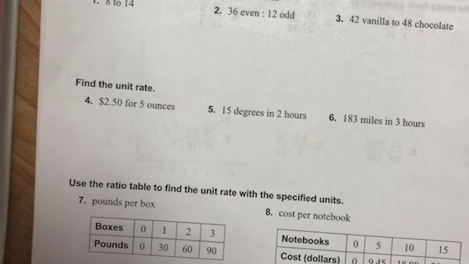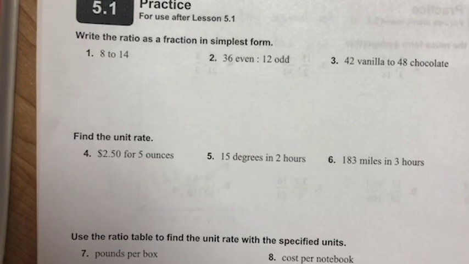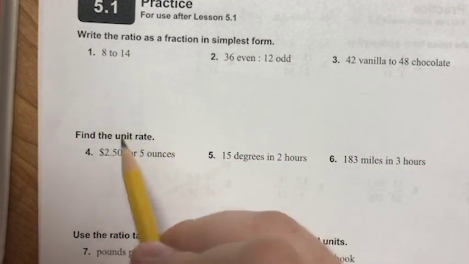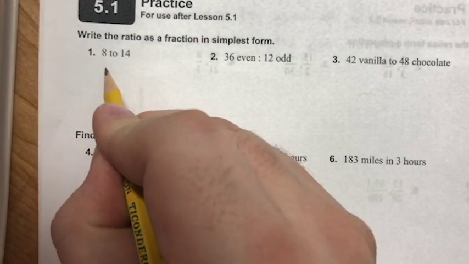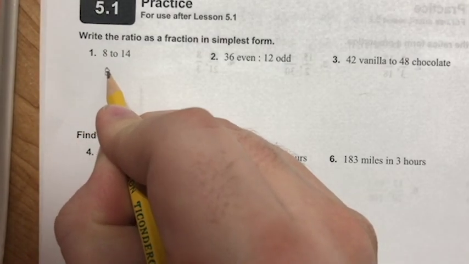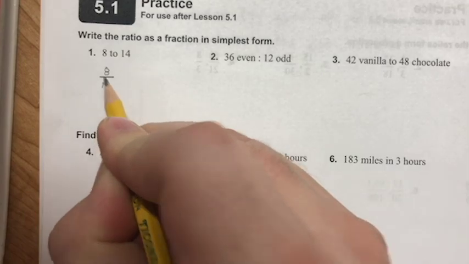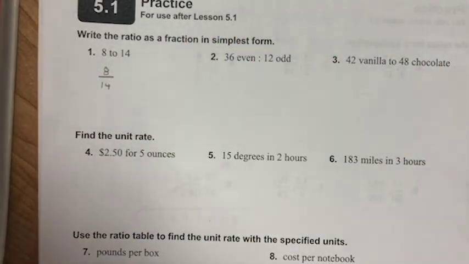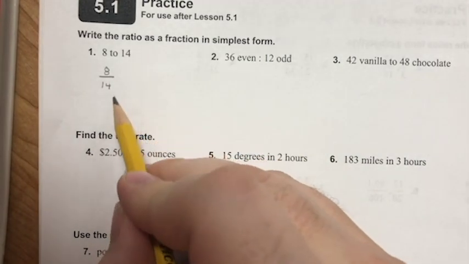So let's just go ahead and do this. It says write the ratio as a fraction in simplest form. This says 8 to 14. So really all I'm doing is saying 8 to 14, and now I can simplify. We could do this in our head, and that one's fairly easy. I can simplify this by 2.